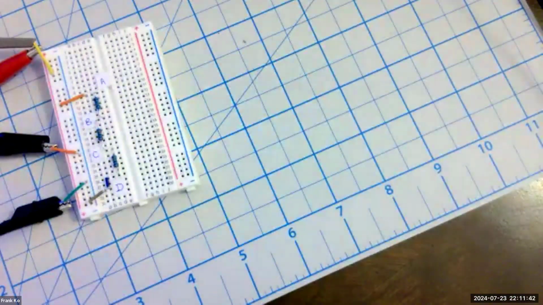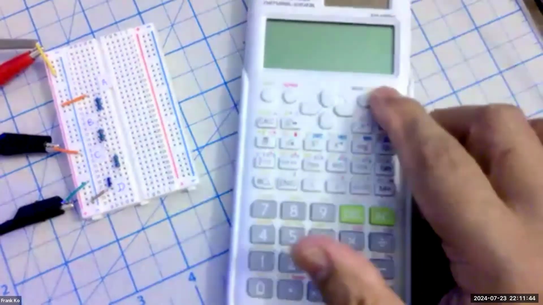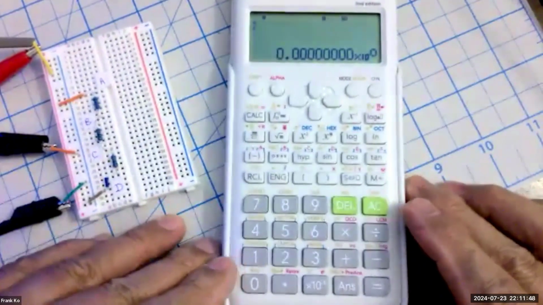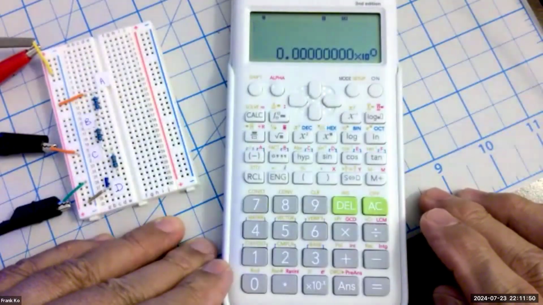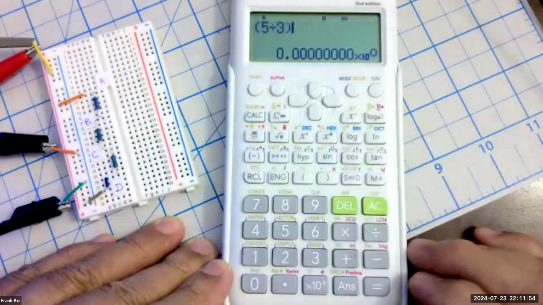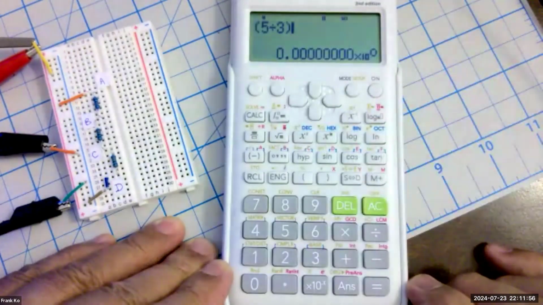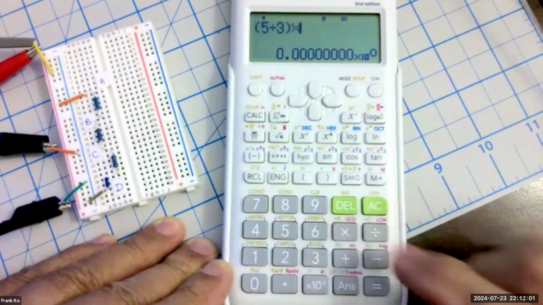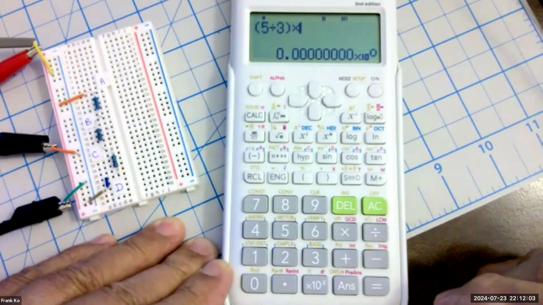So if I go to a non-prefix calculator, so here's a non-prefix calculator. This is important enough, I really want to take a moment to do this with you. So it was open parentheses, 5 divided by 3, close parentheses. So that's what we have up there, 5 divided by 3 in parentheses. Then we're going to multiply this by 50 micro.